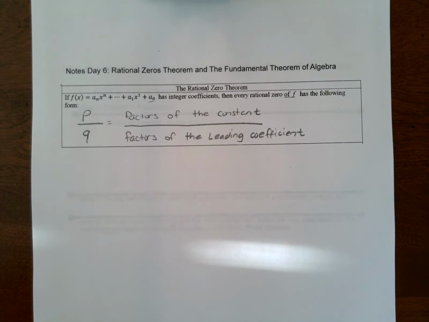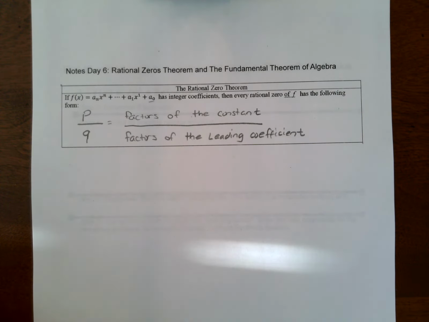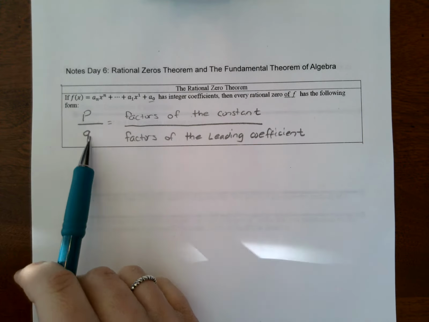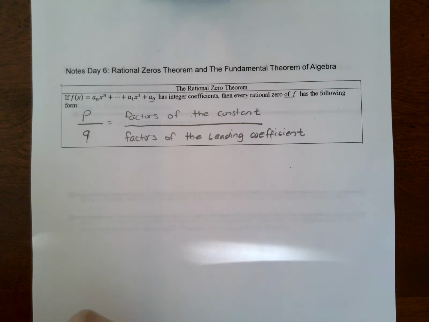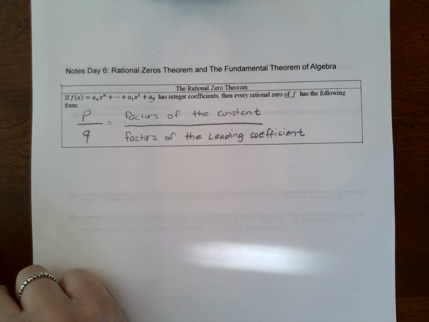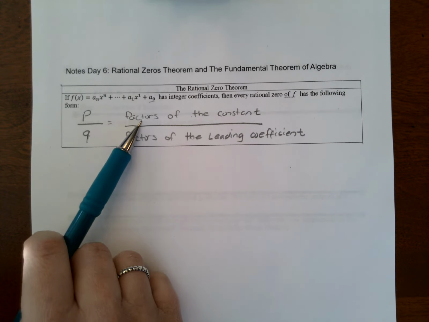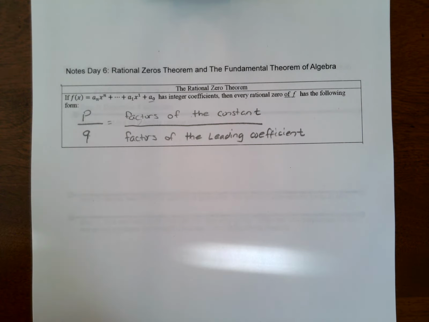Pretty sure I might have spelled coefficient wrong, but I don't know. It's the factors of the constant divided by the factors of the leading coefficient. To be honest with you guys, I have no clue why we use P's and Q's as mathematicians. I don't know why P stands for the factors of the constant and Q is the factors of the leading coefficient. I'm not sure. But all you need to know is it's called your P's over Q's. It's your factors of the constant divided by the factors of the leading coefficient. Now, what's important is that's going to be an exhaustive list. It's going to be pretty big sometimes.